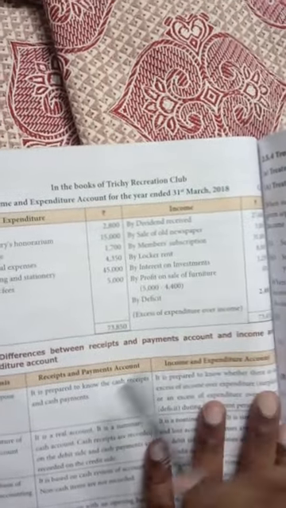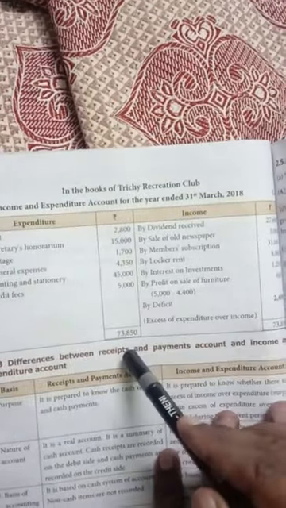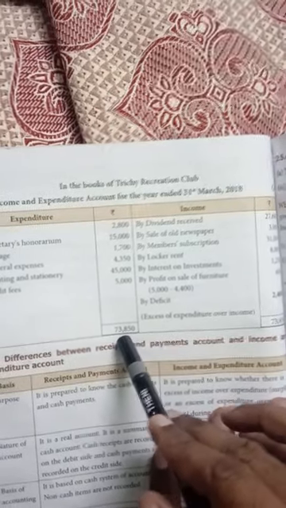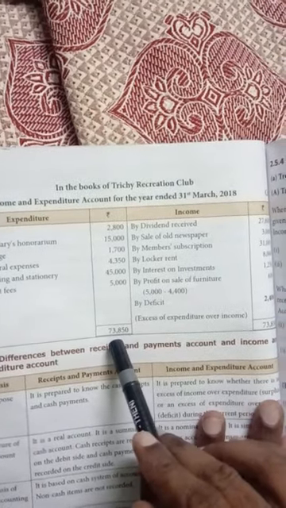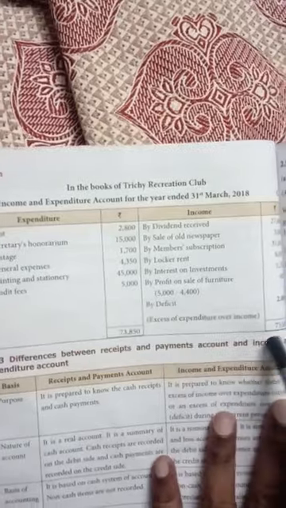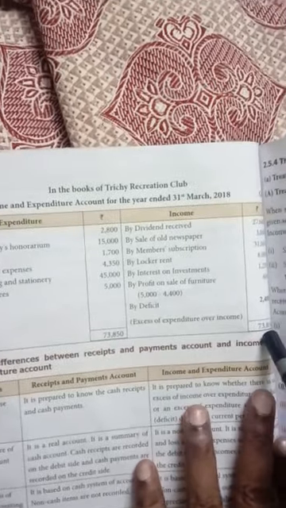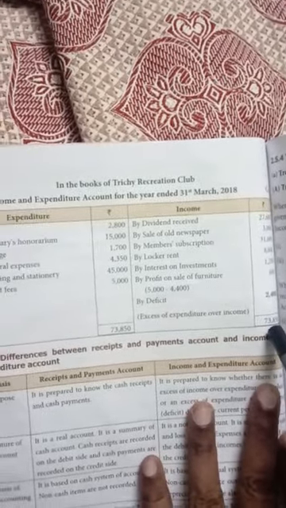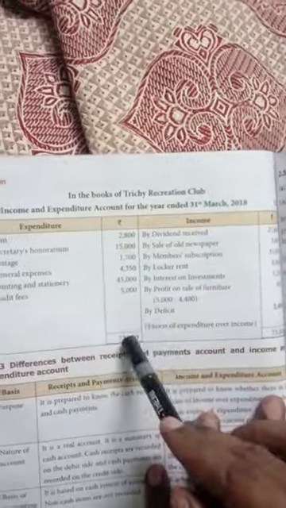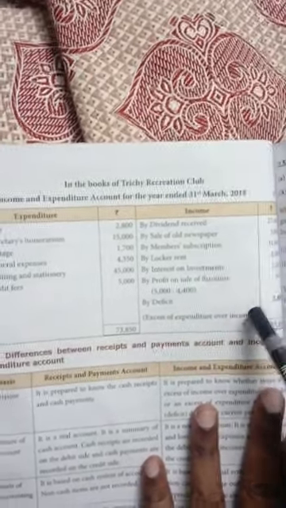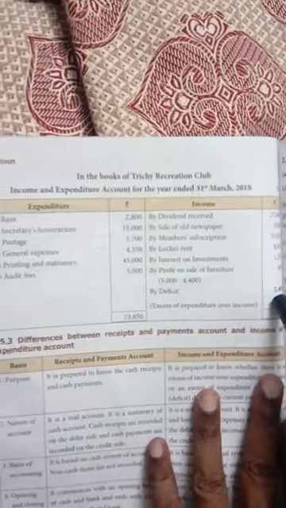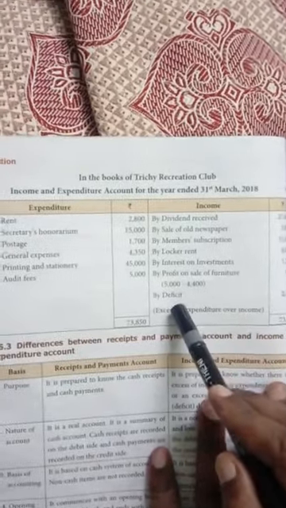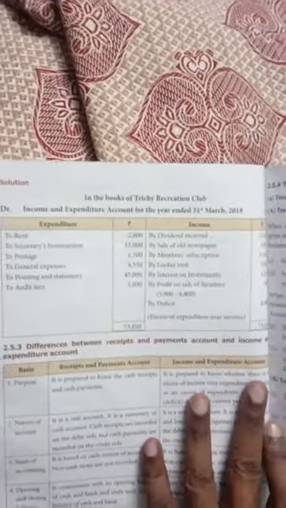revenue receipt. Then we are going to put the total. Which side has the highest amount? That is the debit side, that is the expenditure side. First we put the total on expenditure side, 73,850. The same 73,850 also appears on the income side. So excess of expenditure over income, 2,400, is a deficit. This is the answer for this problem.